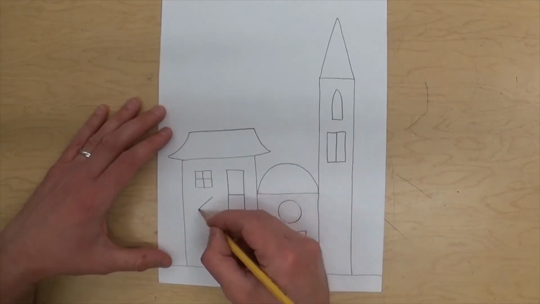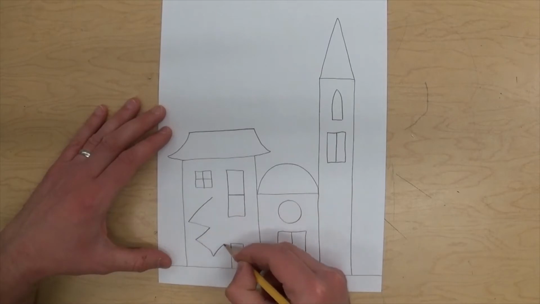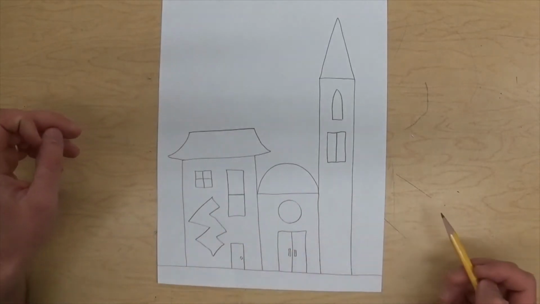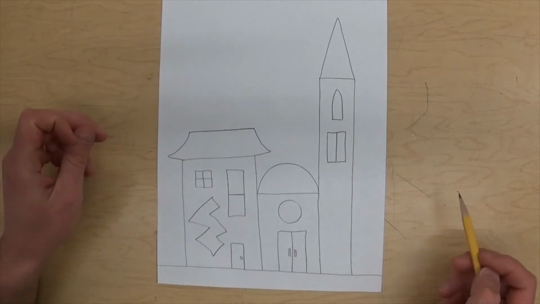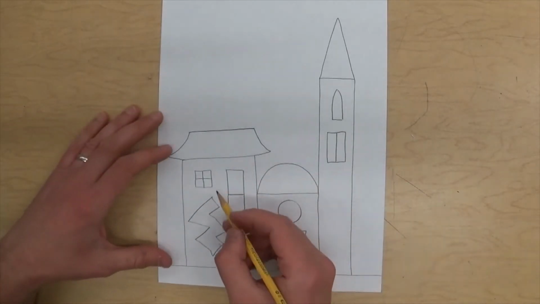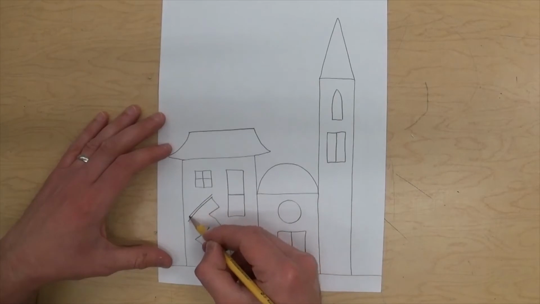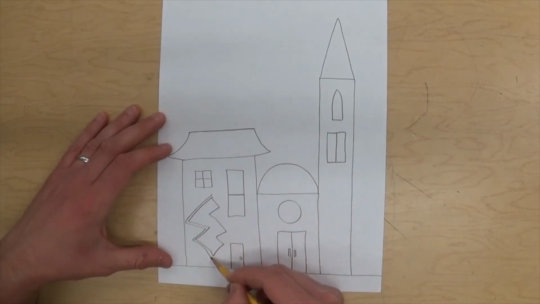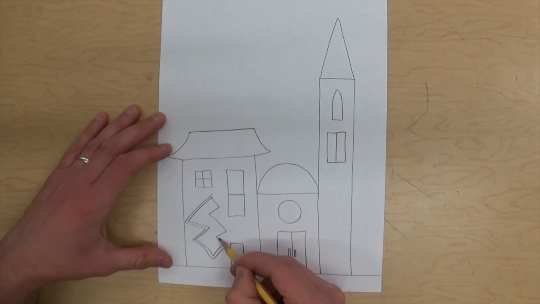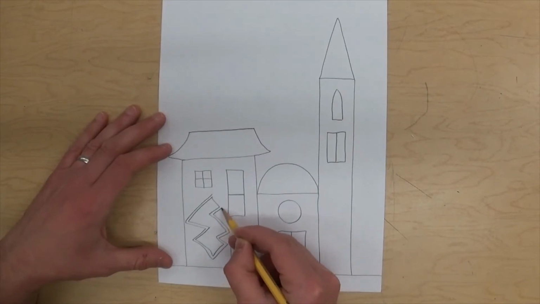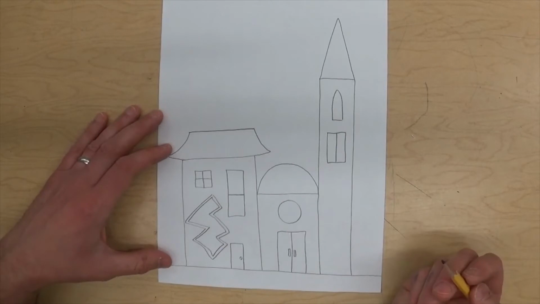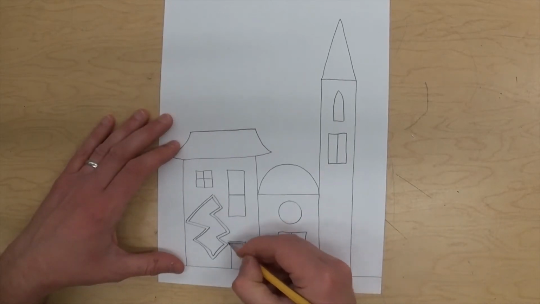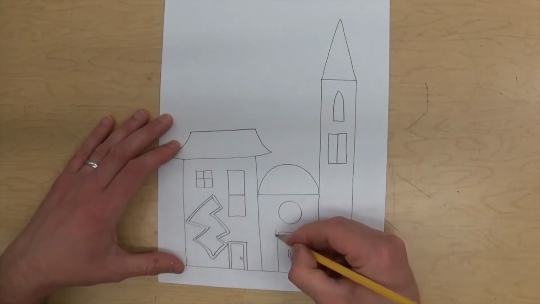You could even make a crazy window. People might not know that that's a window though. It doesn't really look like a window. But here's a trick. If you put another line around it, going the same direction, it'll look like a frame. And you could do this on all your windows and all your doors. And then it would look more like windows and doors. A frame. Just draw straight lines around it.